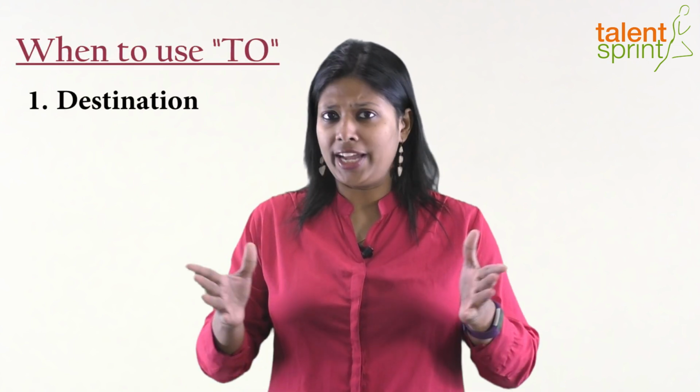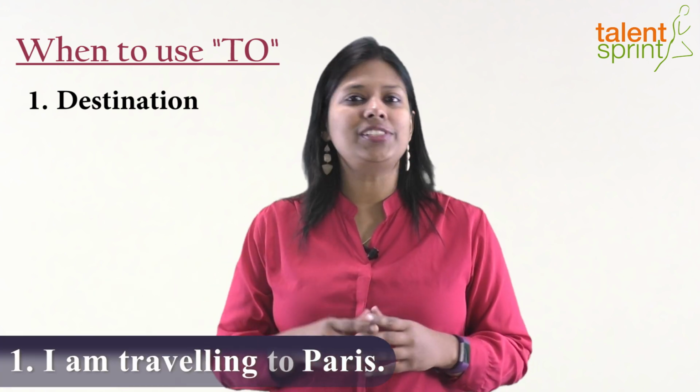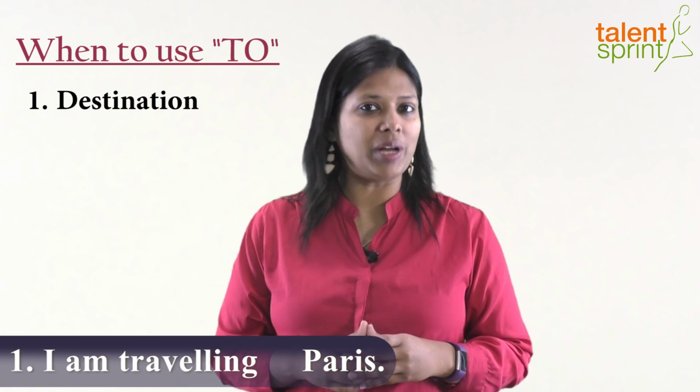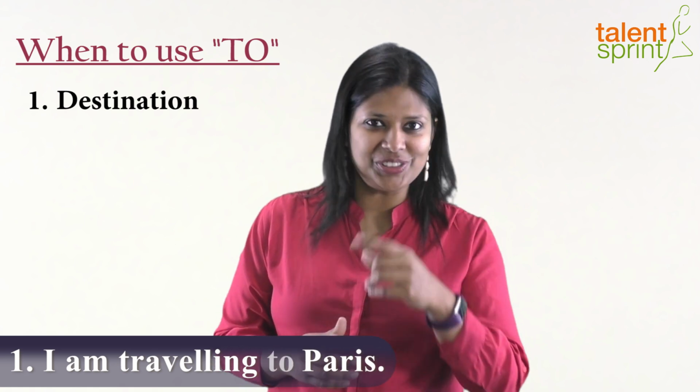First, we will look at example sentences using to. To start with, if you talk of destination, you use to. Like in case of, I am traveling to Paris. Here, Paris is the destination and to being the preposition. You already started to think of more examples, haven't you?